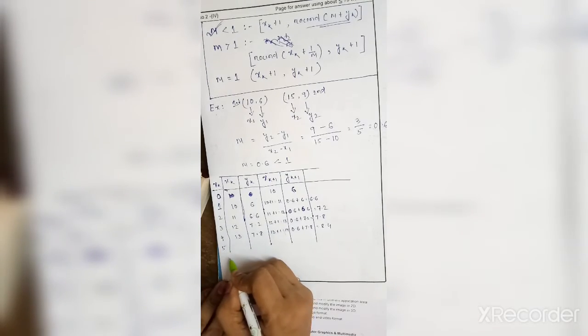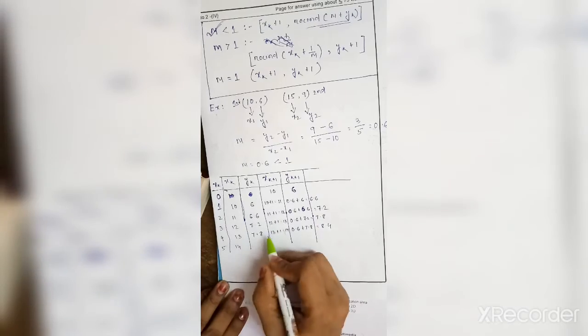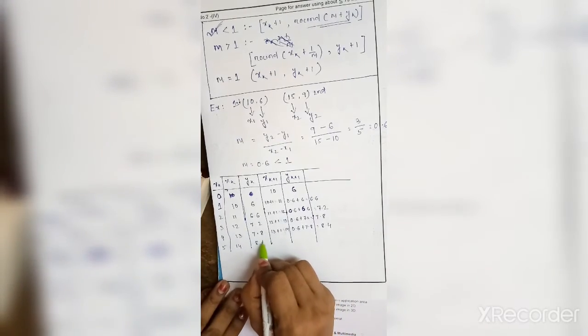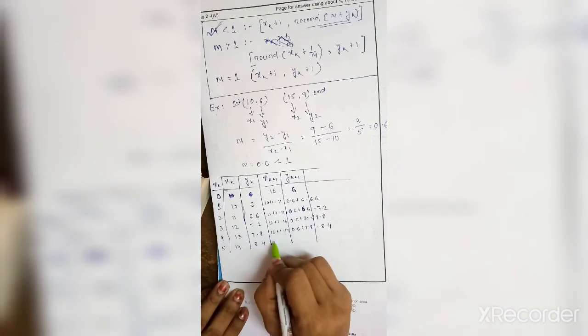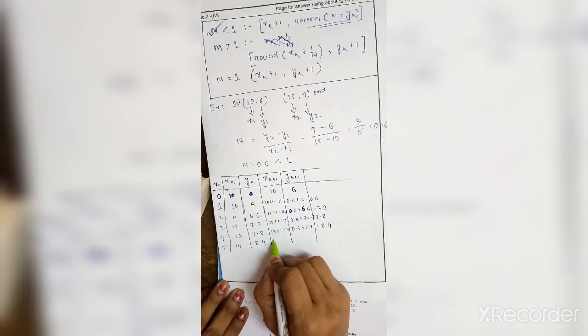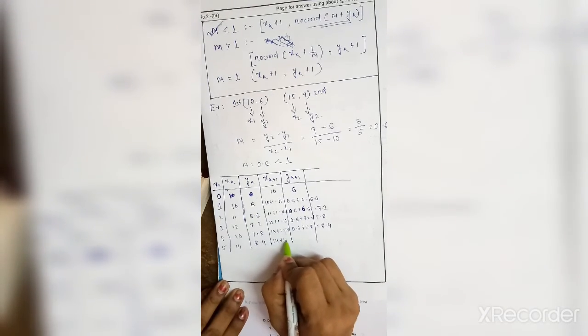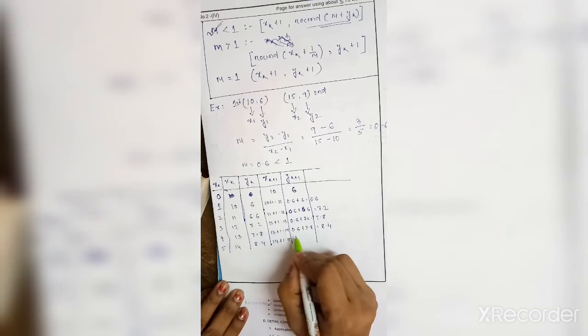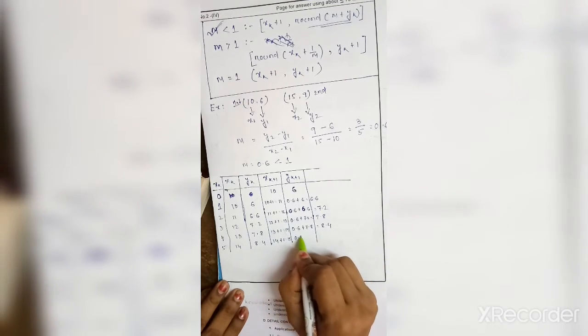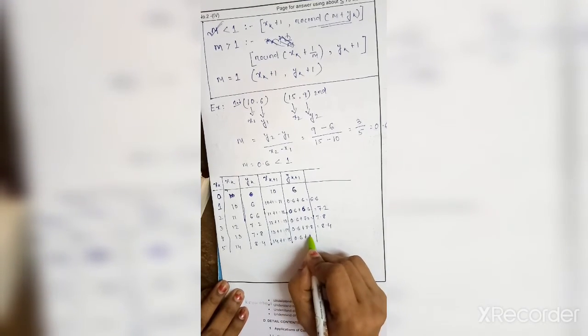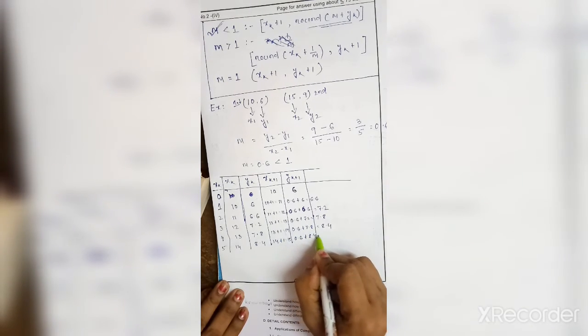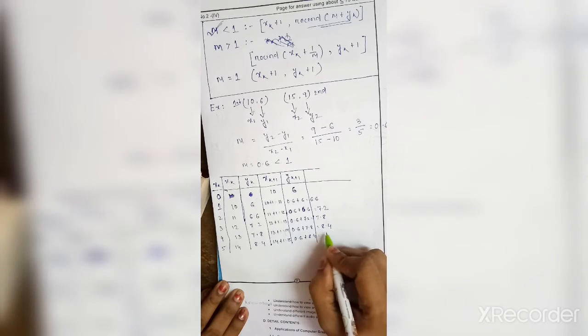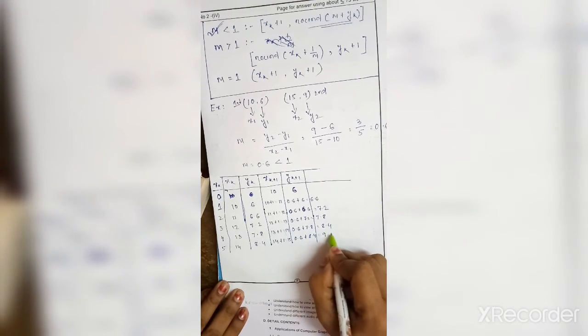Next iteration is 5. Now xk is 14, yk is 8.4. xk plus 1 is 14 plus 1 equals 15, and yk plus 1 is 0.6 plus 8.4, which is 9.0.